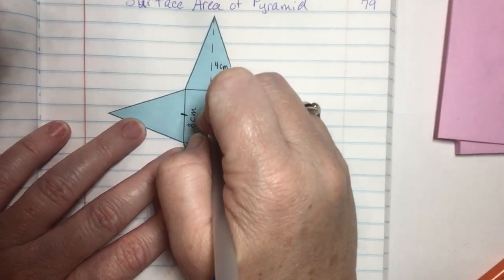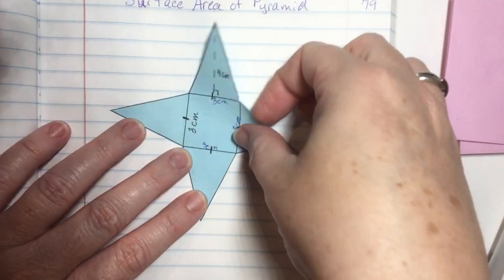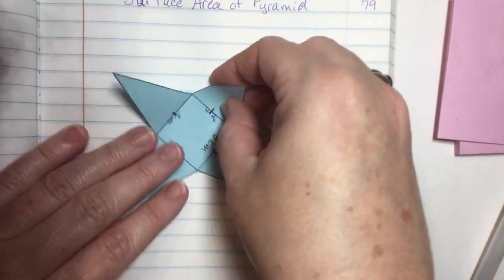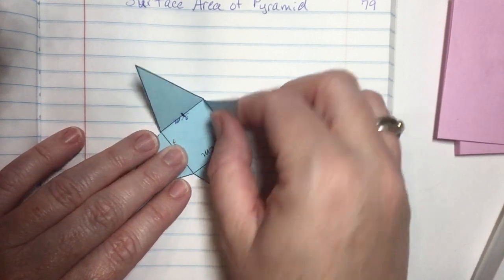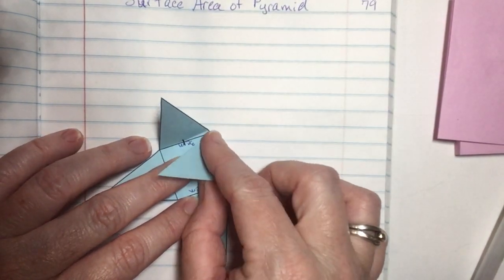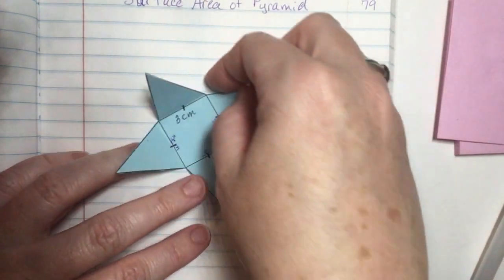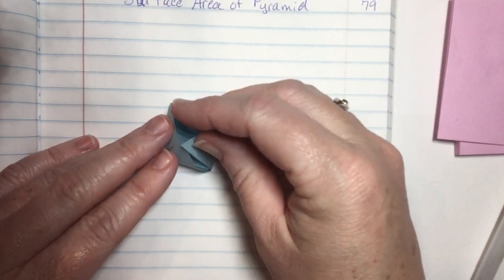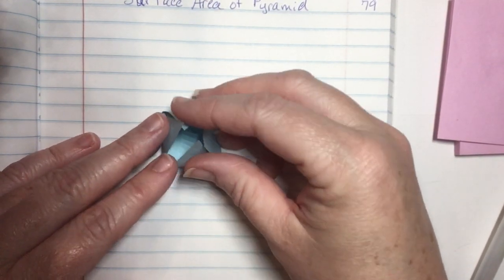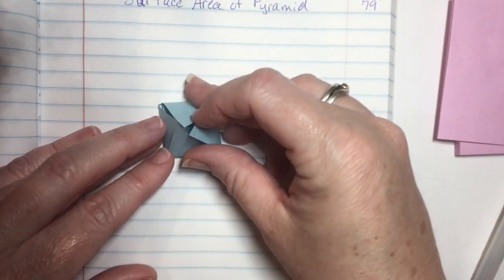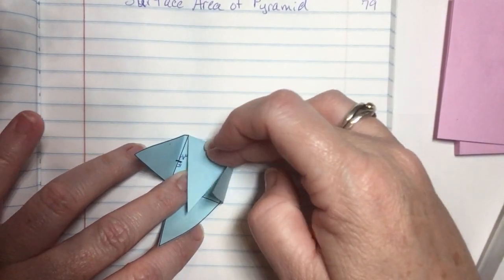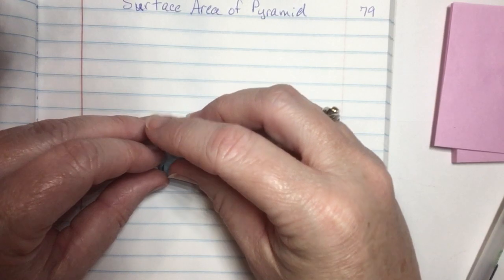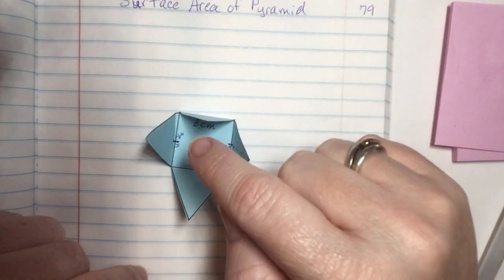Now, because that's a square, our bottom is a square, when we fold this up, go ahead and fold it. You're going to fold it right on those lines. When we fold it, all of these triangles are going to the same point, right? They're all going right up here to the point of the pyramid, right? Right to the point. So that means that they're all stopping at the same place.